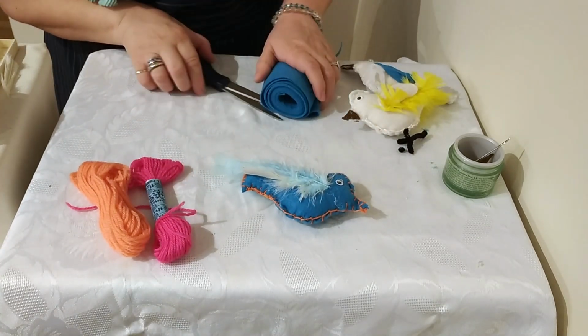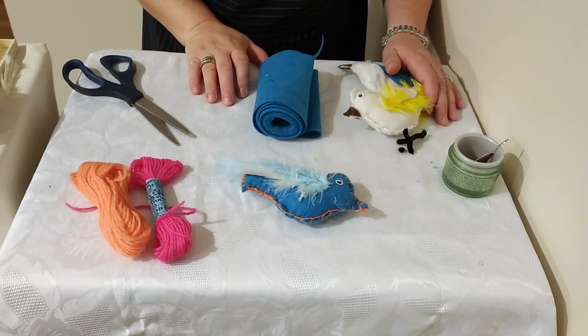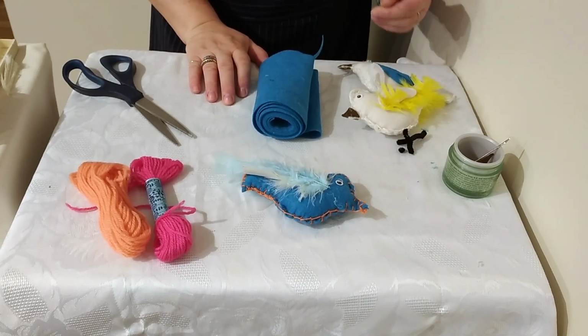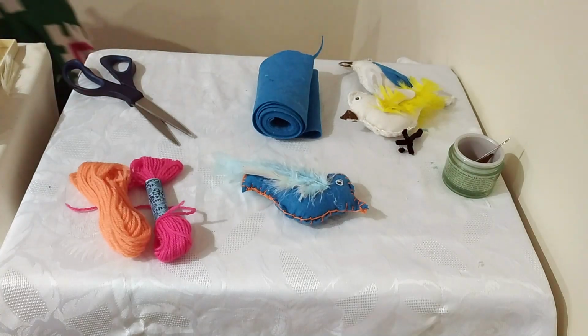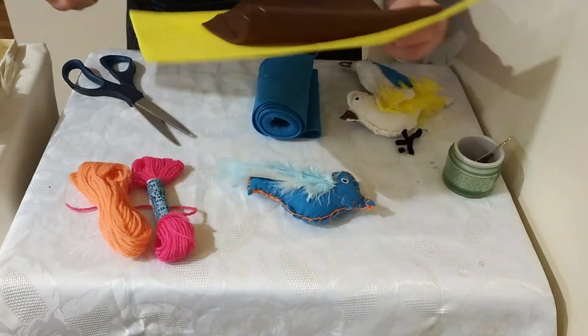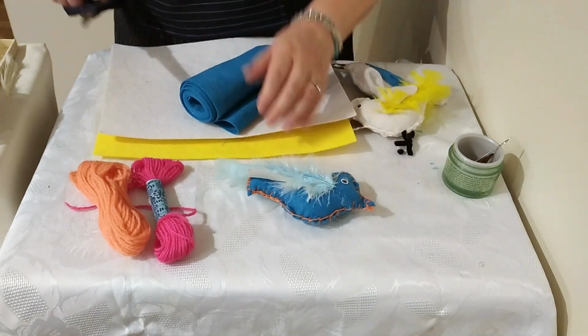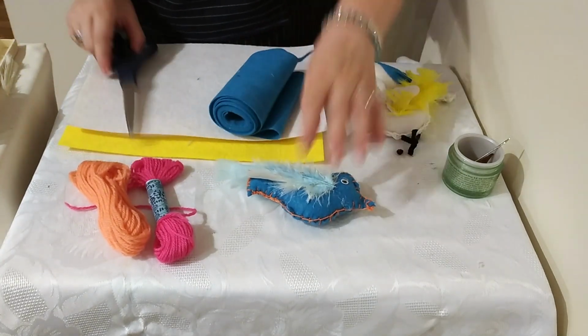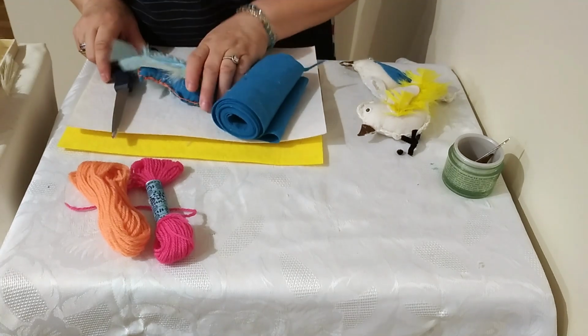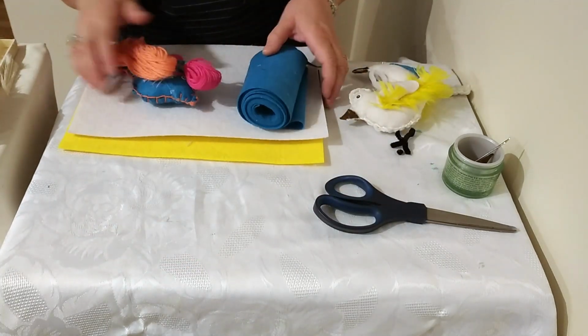What else can you do? Can you use different color felt? Of course you can. You can make the birds to be yellow, to be dark. You can use brown, any type of felt, any type of material. You can do green birds for all I care. It's little lorikeets and little parakeets. They all come in different colors and sizes.